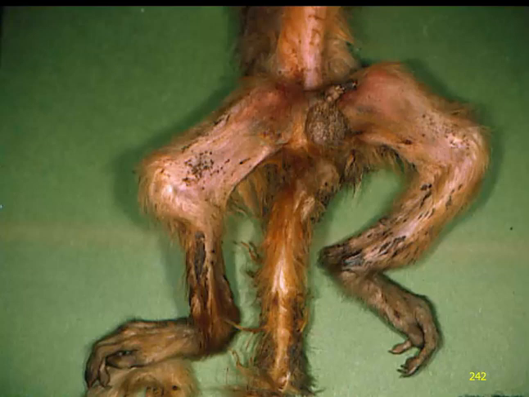Rickets can result from hypovitaminosis D and rarely from hypophosphatemia. One of the problems with New World primates is they cannot use vitamin D2 as their source of vitamin D and must have vitamin D3 in their diet.